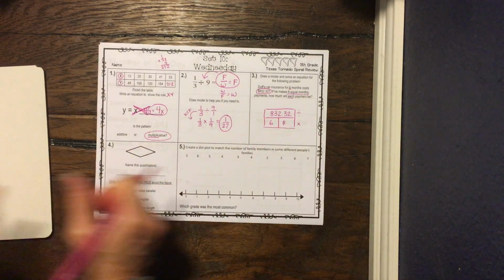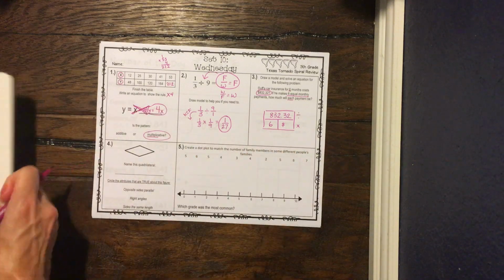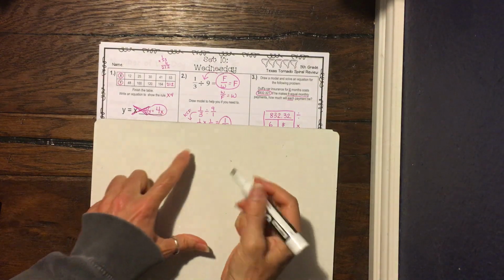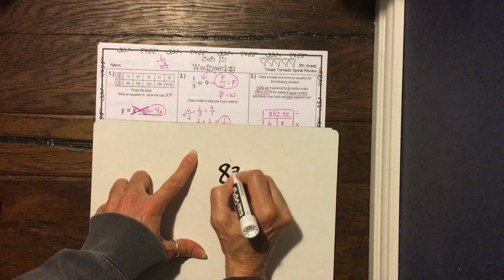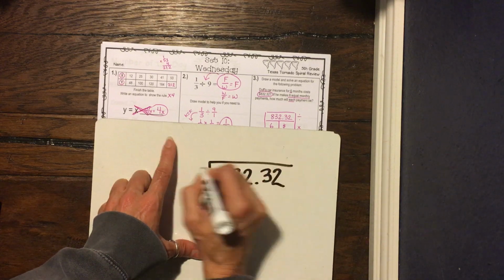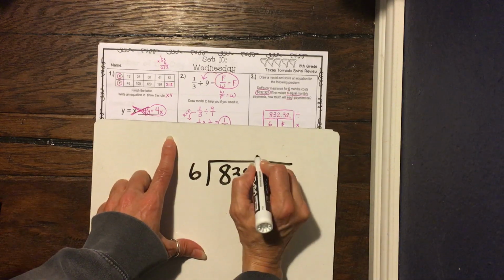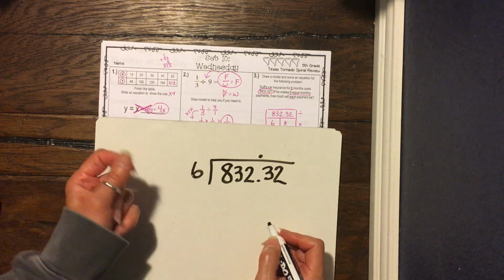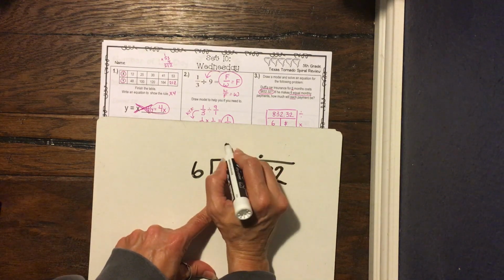So we're going to set this up, and let me do it on here for you. So we have, I lost my good pen. We have $832.32 divided by 6. We're going to float that bobber first thing. We don't have to round because it's just single digits, so 6 goes into 8 one time.